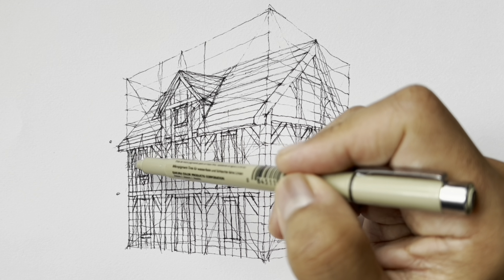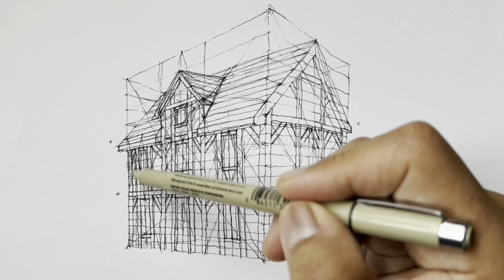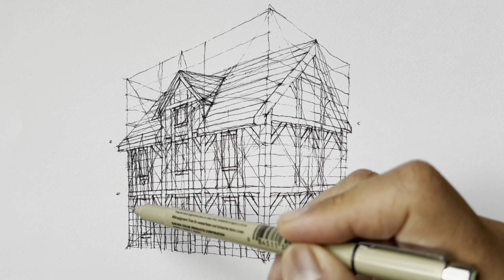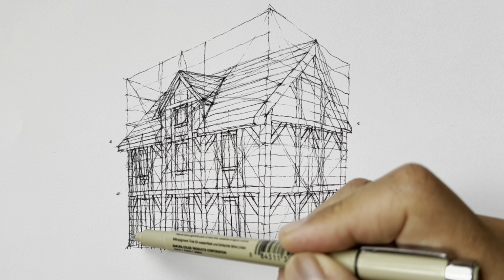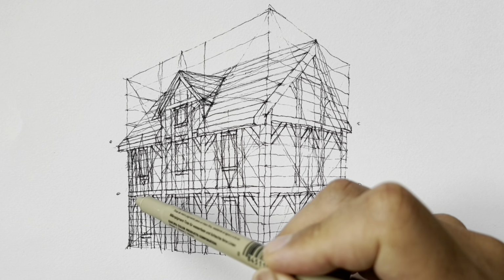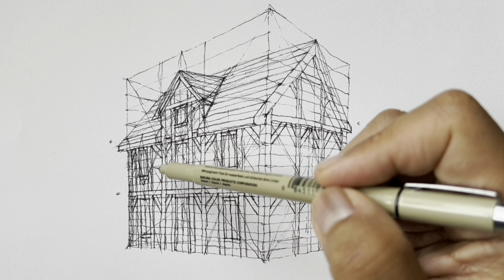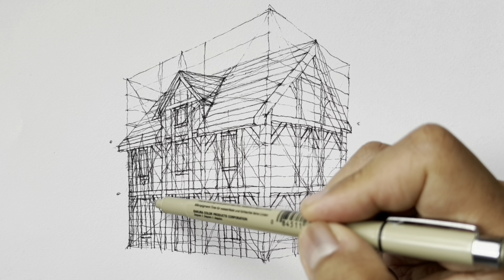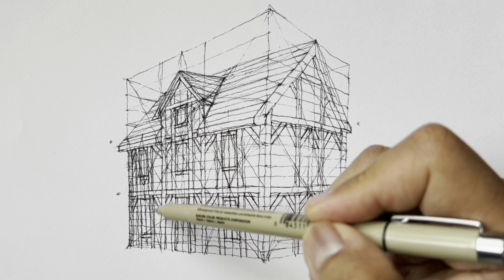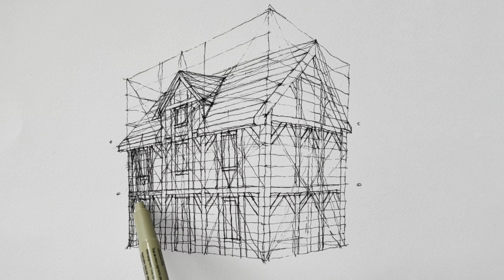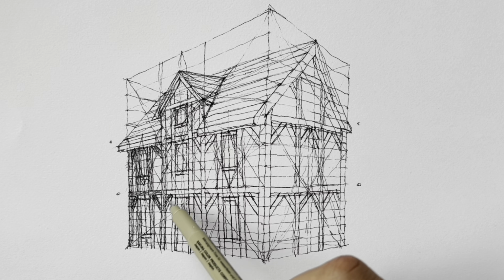And of course the next stage, the next move, is to hatch this timber frame, to differentiate between the wooden frames by making it black, darker, to differentiate the frame from the plaster. To accentuate these wooden frames, wooden structure, before it gets lost into these multiple lines, multiple layers of lines.